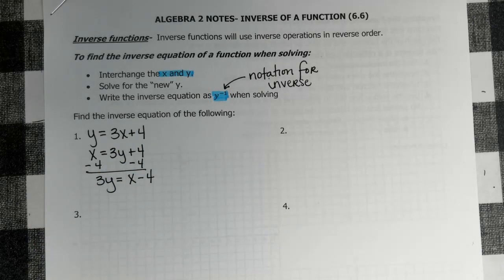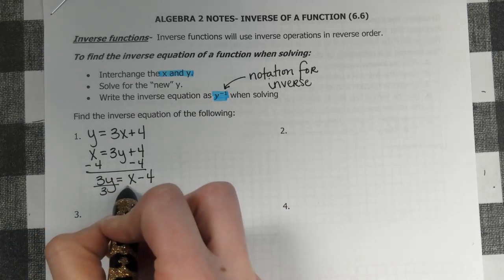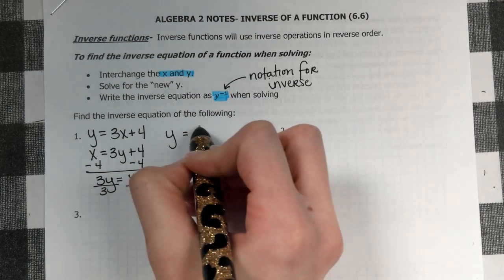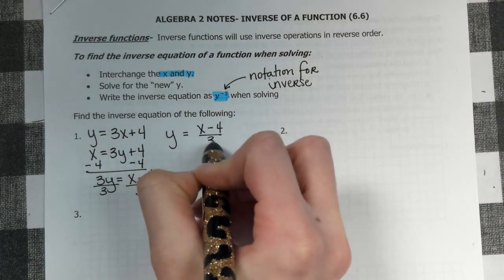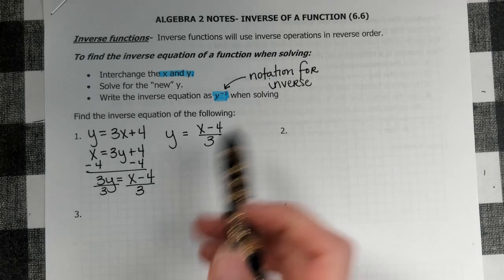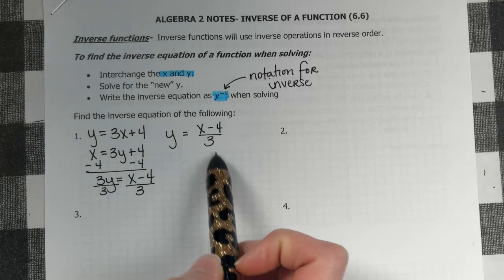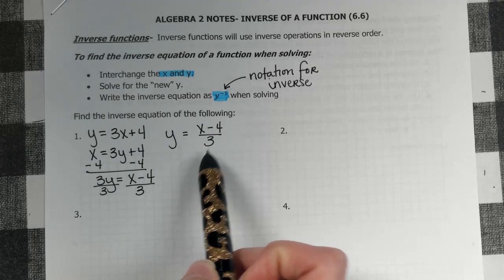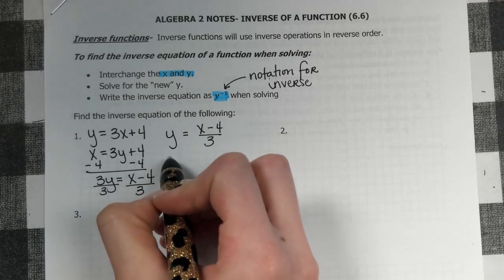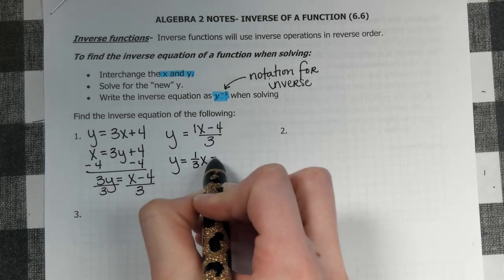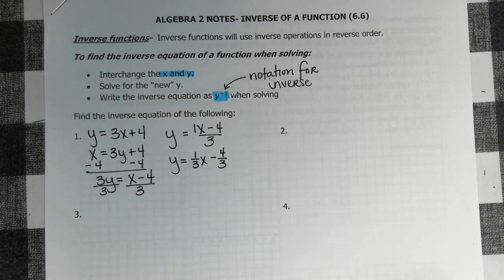When we divide by 3, every term gets divided by 3. You can leave it as x minus 4 divided by 3, but if you know it's linear, you don't write it like this. If I asked you to graph linear, this is not what you would have. Remember, linear is y equals mx plus b. So if I have x divided by 3, that is the same as 1/3 x, then minus 4/3. So that's how I would like to see it.